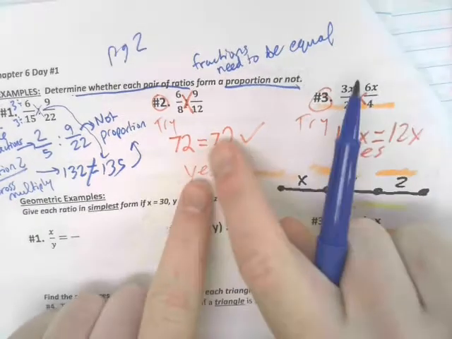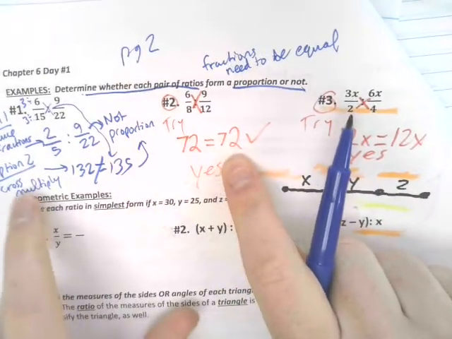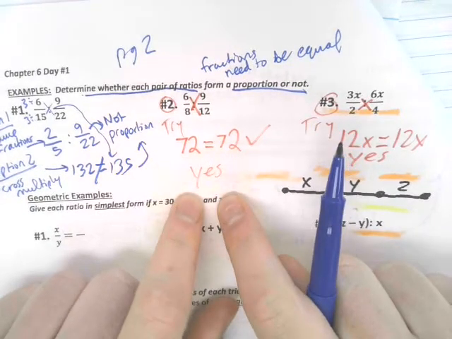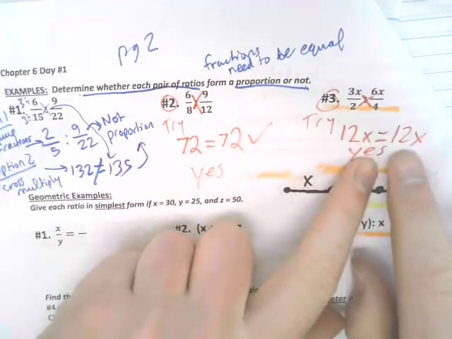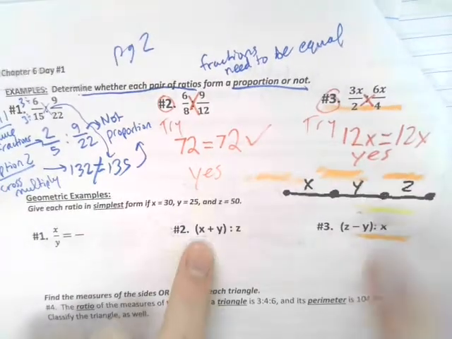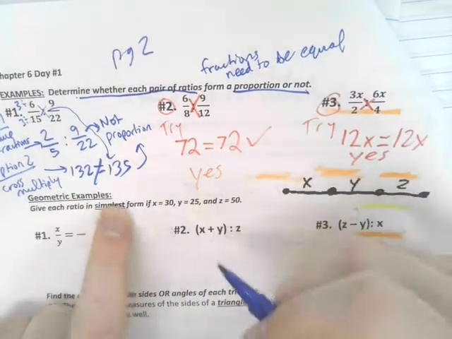Okay. So cross multiply. I like the cross multiplying method myself. 72 equals 72. Yes. Cross multiply. 12x equals 12x. Yes. And so now let's get into some geometric examples.